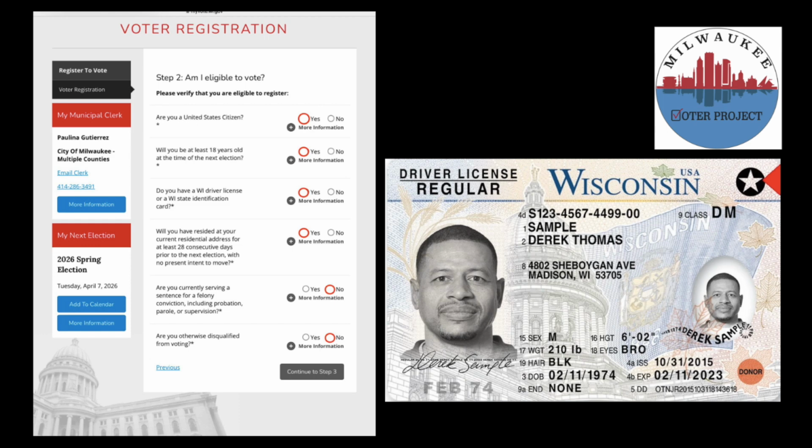The last question is, are you otherwise disqualified from voting? That is almost always a no, unless someone has been adjudicated as being unable to cast a ballot. I've never run into anyone who's answered yes to this question in the hundreds of registrations I've done so far. As you answer some of the questions on this form, there will be some pop-up boxes, and I will explain those on the next slide in this video.